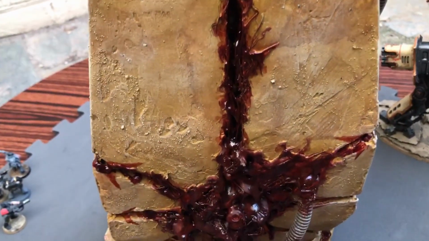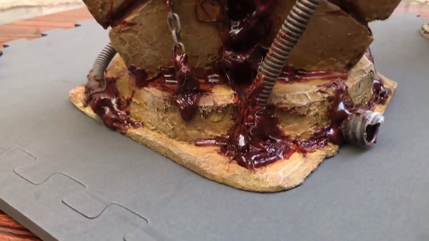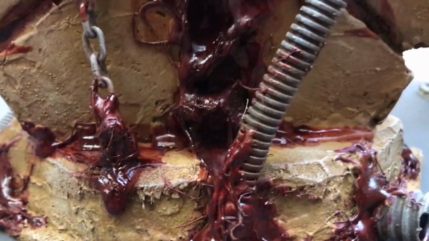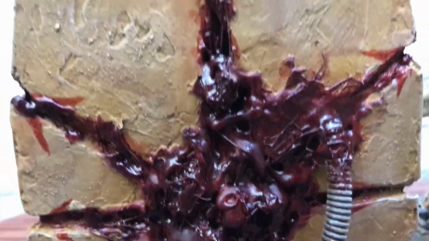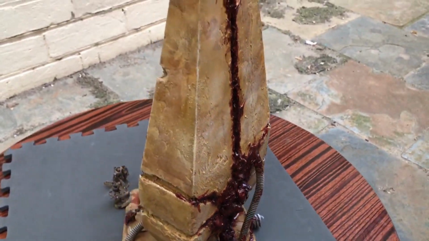Dang, this is a big piece. This is what happens when you're sick of your big units getting shot to bits every time you play games. So you start building cover large enough that you can hide knights behind it. I want to keep making videos to help you make the gaming table that you and your mates have always wanted. Hopefully these weird angles aren't making you sick.